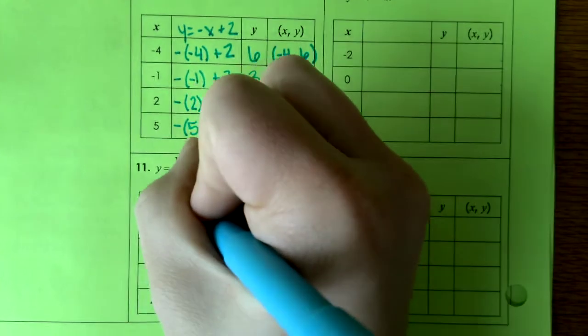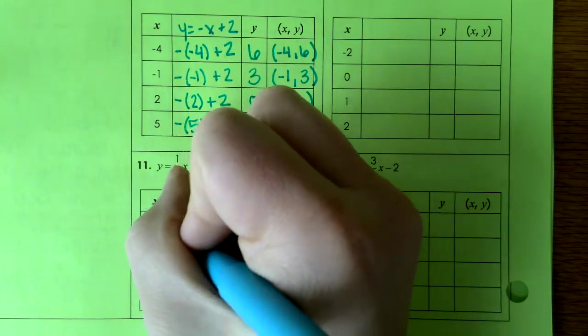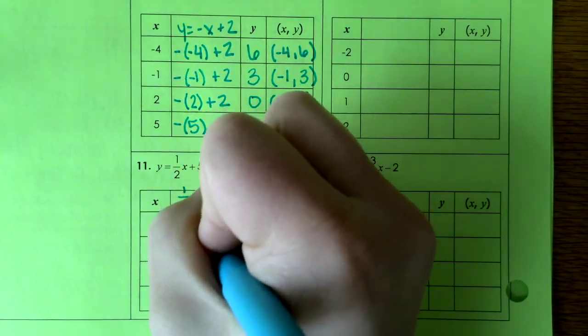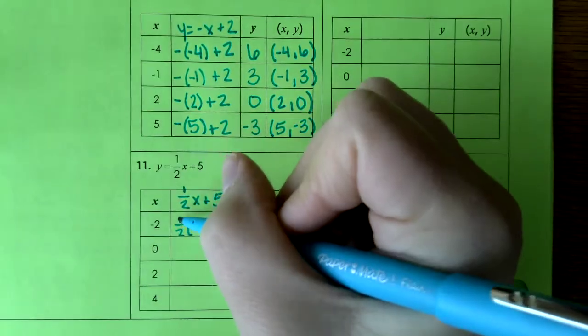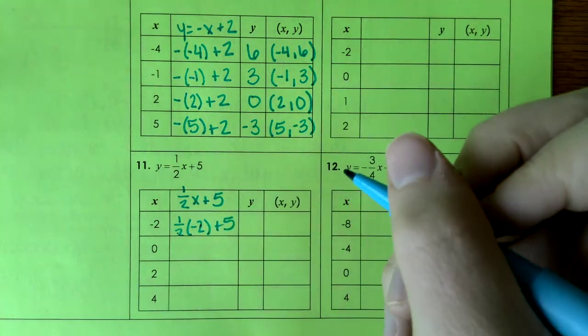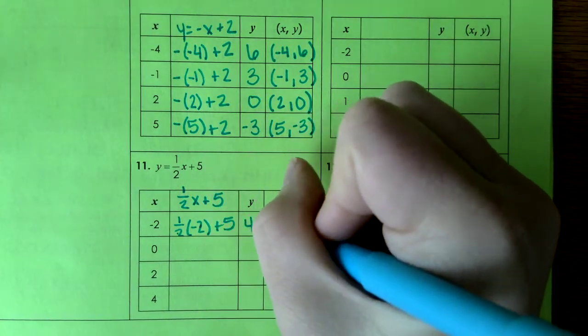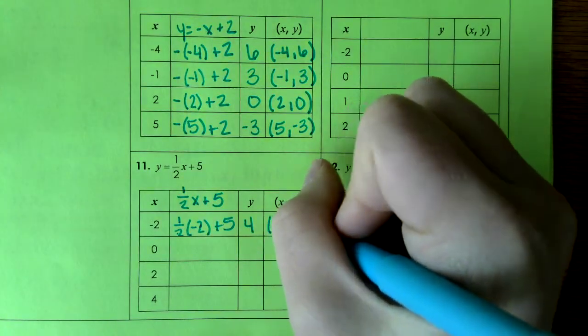So I have 1/2 x plus 5. So I have 1/2 times negative 2 plus 5. 1 times negative 2 is negative 2. Negative 2 divided by 2 is negative 1. So negative 1 plus 5 is going to get me 4. So I have negative 2, 4.